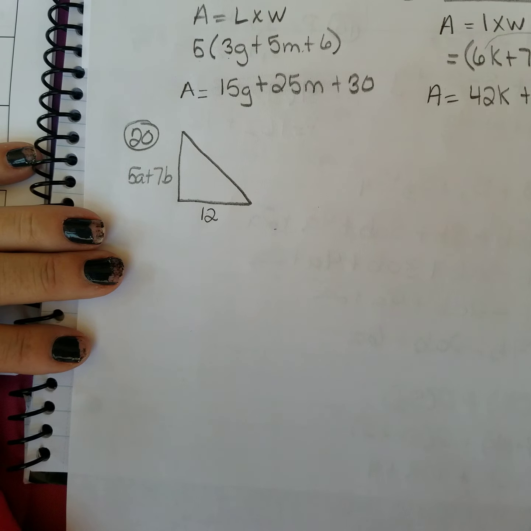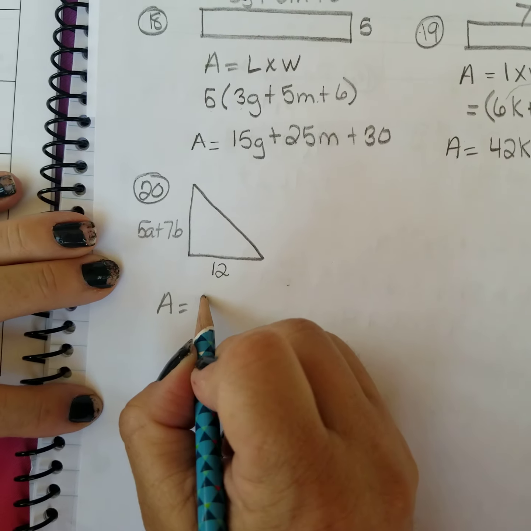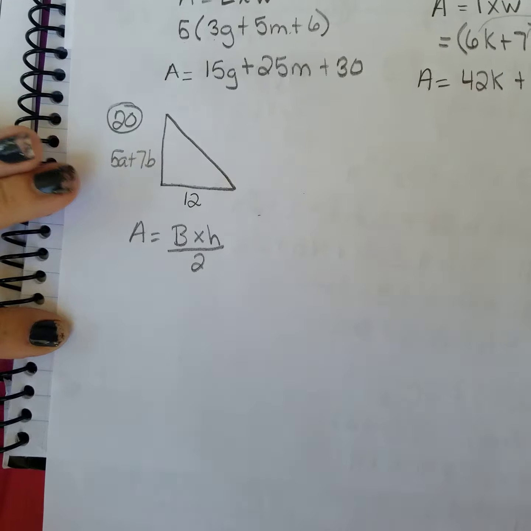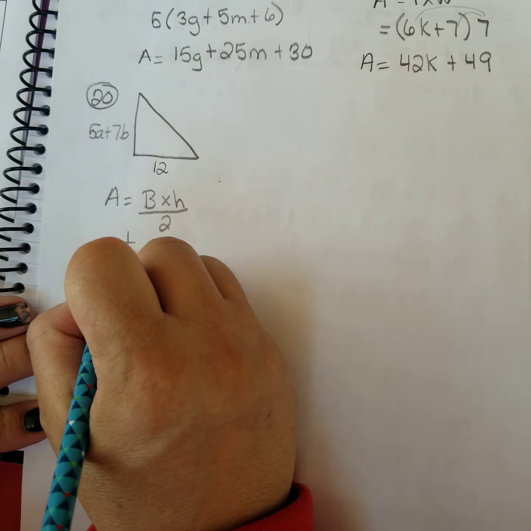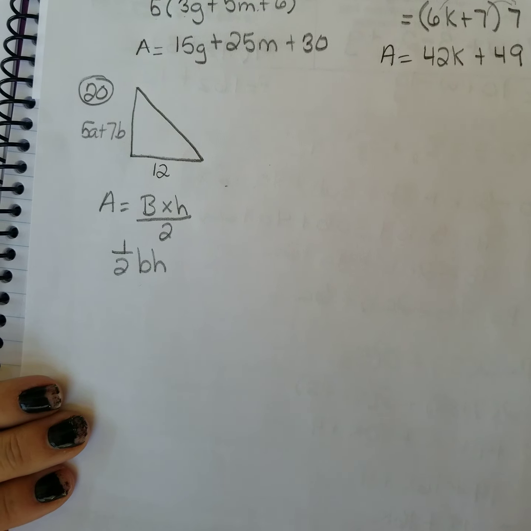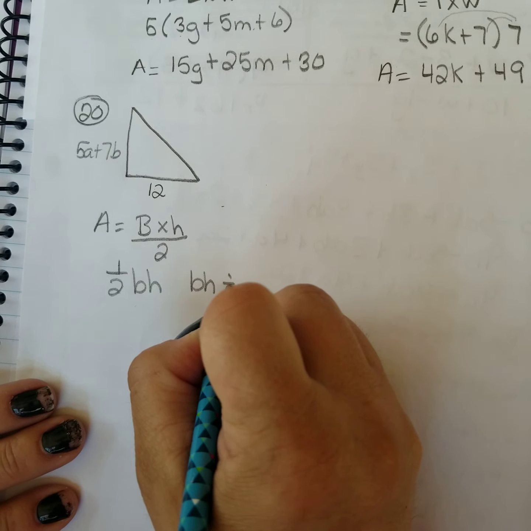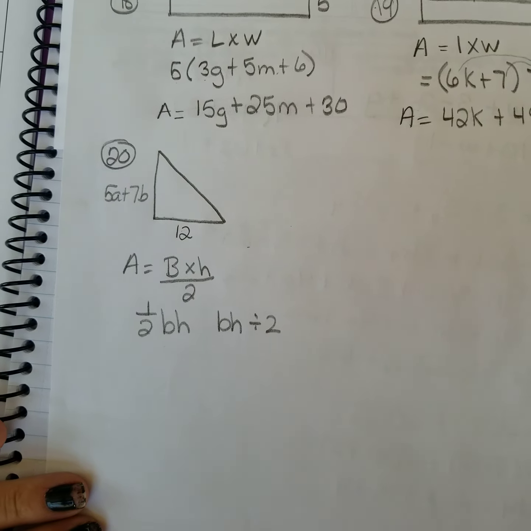Okay? The area of a triangle is base times height divided by 2. Or 1/2 the base times the height. I'll write it that way too. Or base times height divided by 2. All right? So, base times height.